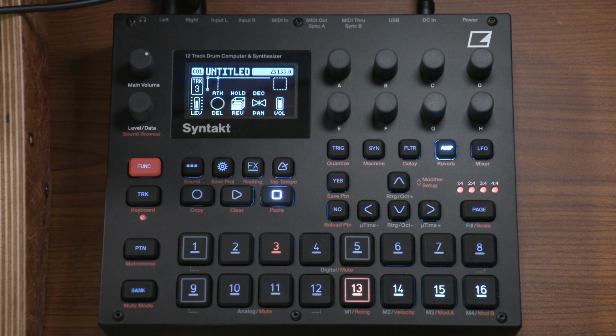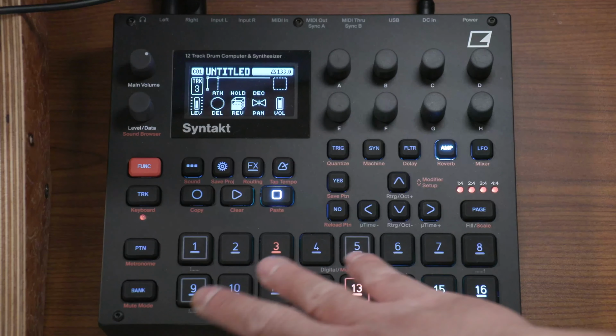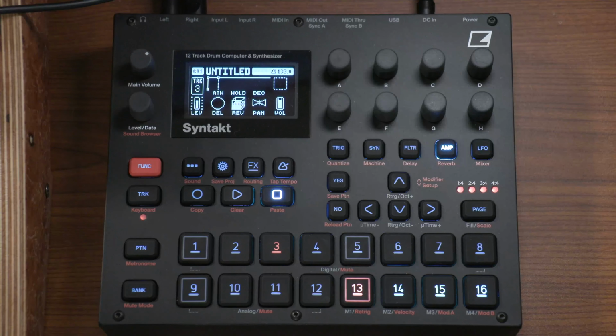Of course, that's a topic for a different video or a different discussion, and that just totally depends on you. But essentially, if you're trying to make full songs on the Syntakt, making use of the different patterns and different banks, then pattern mute mode is definitely going to be your friend.